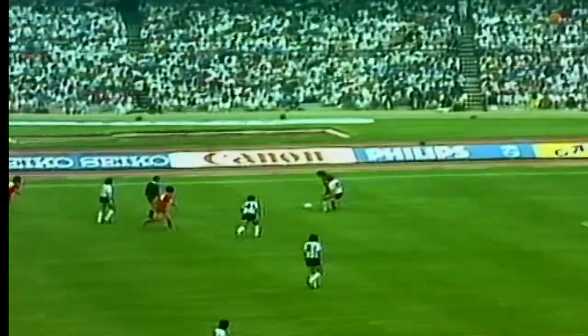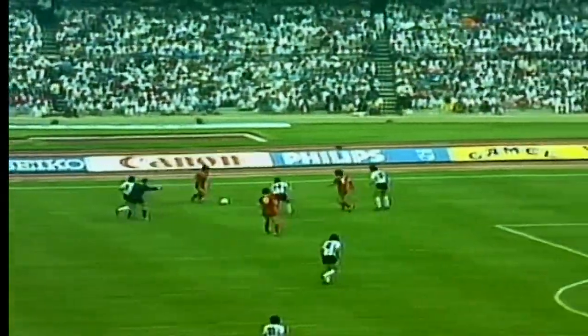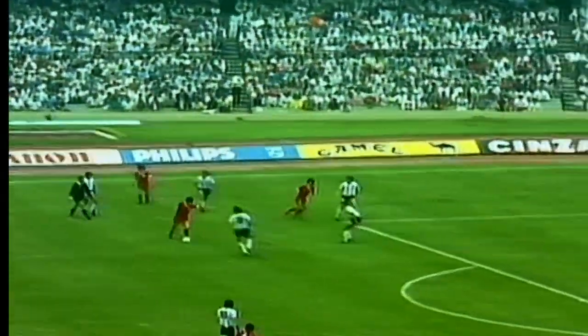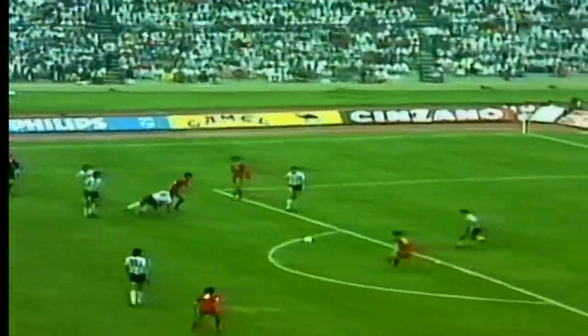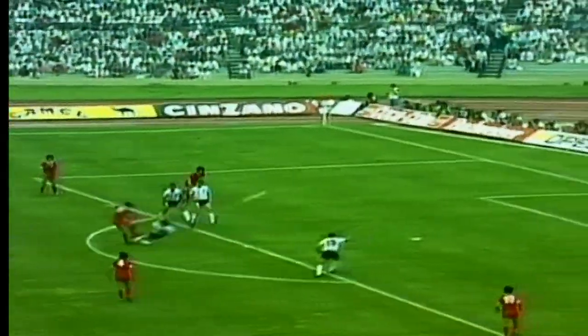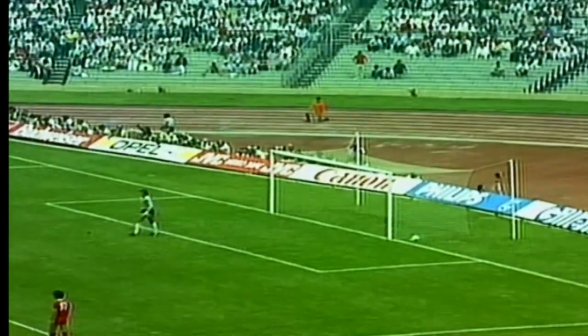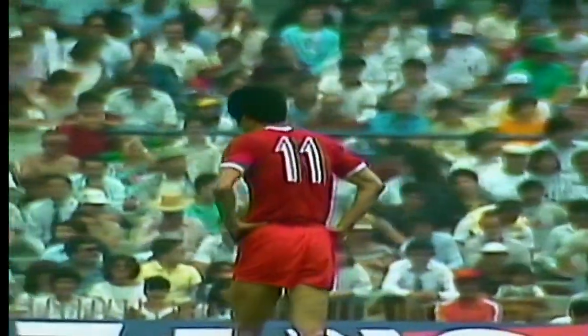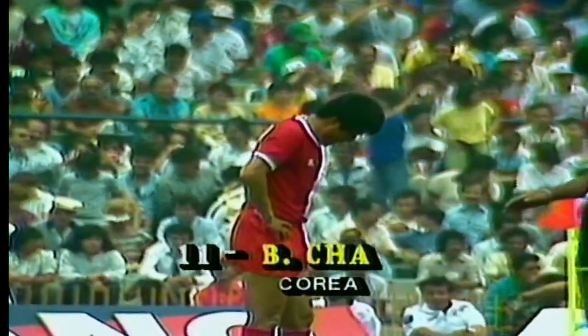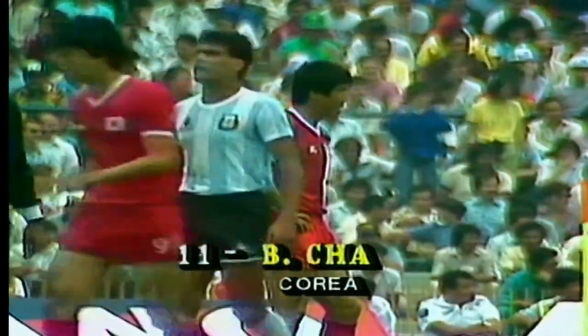South Korean free kick, taken by the skipper. Cha Bum-kun in the middle. So he gets it through to him eventually. It's a rare opportunity that he's had, and he didn't make the most of it. As you said, though, in the first half they did lack support.